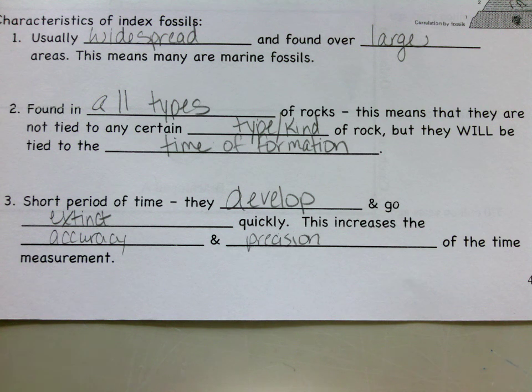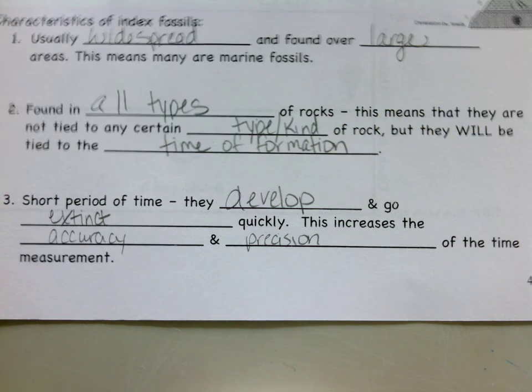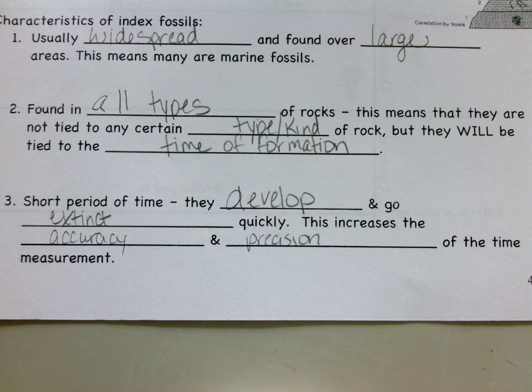So again, they're widespread over large areas, they're found in all kinds of rocks, and they develop and go extinct quickly. So using those, we can start to look at how we can relatively date rocks even if they're not touching. Because those other examples that we've been doing so far, the features are touching, or they're touching something nearby, and so those don't work as well if they're not touching, so fossils can help us bridge that gap. All right.